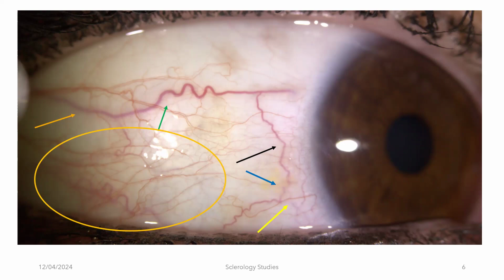Here's one of the little tricks that we didn't learn in iridology about this part of sclerology: the right and left lung show up in the right sclera, specifically the medial section of the sclera. So this is the right lung, and this is the left lung.